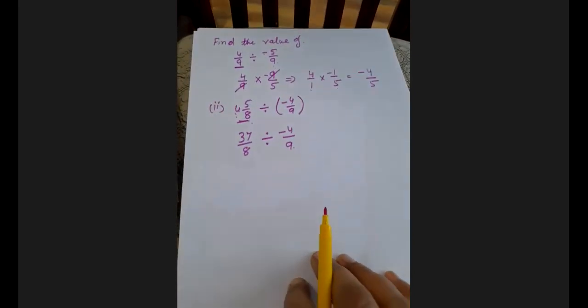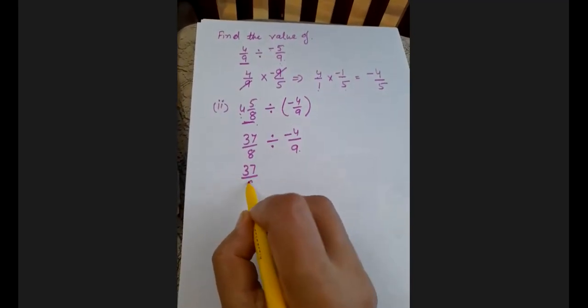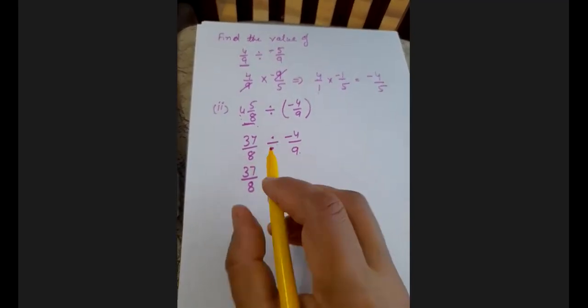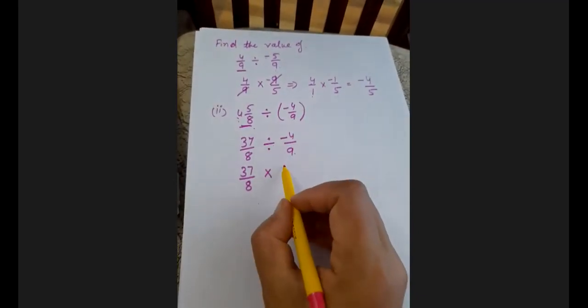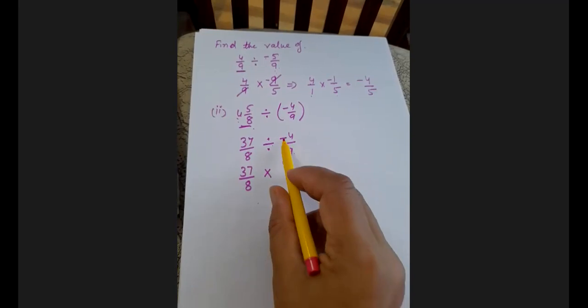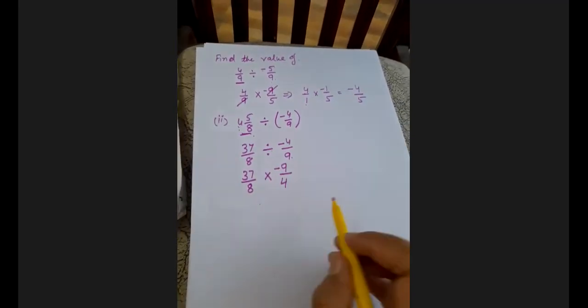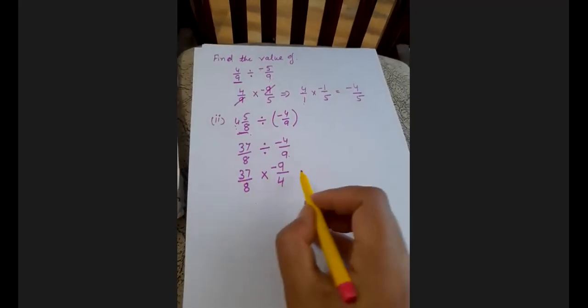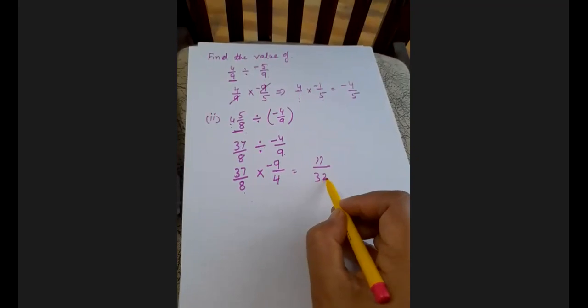Now students, divide these numbers. 37 upon 8 as it is. Now division, convert into multiplication. Now reciprocal of minus 4 upon 9 is minus 9 upon 4. Now 37 multiplied by 9, and 8 4s are 32.